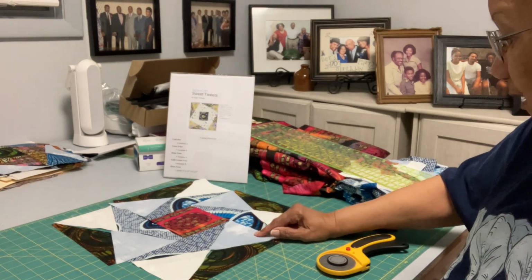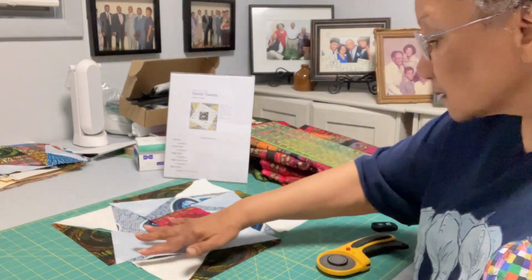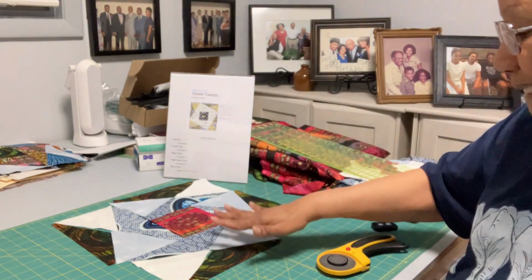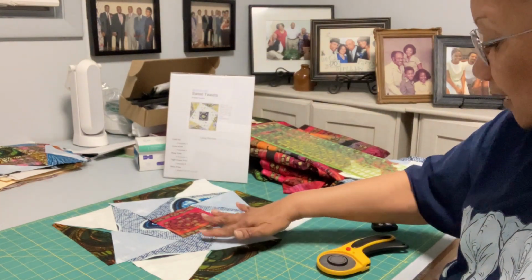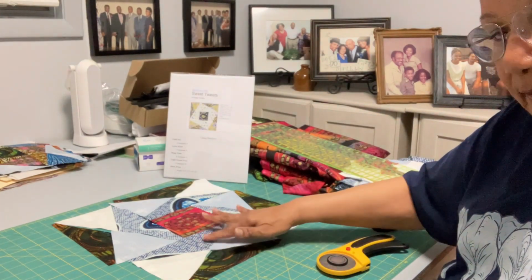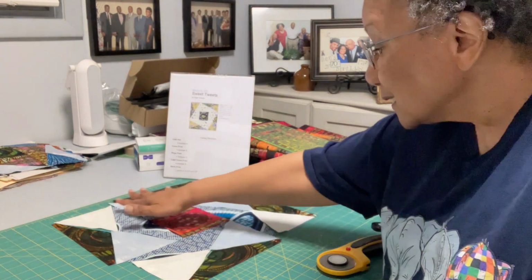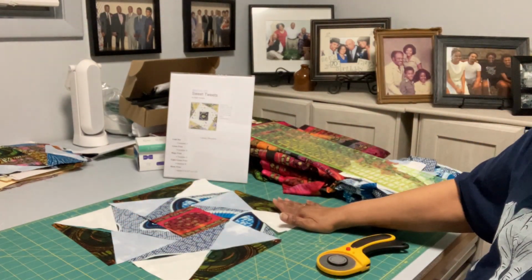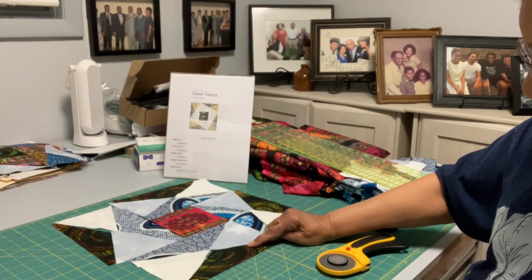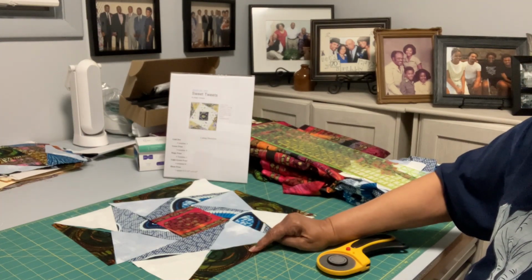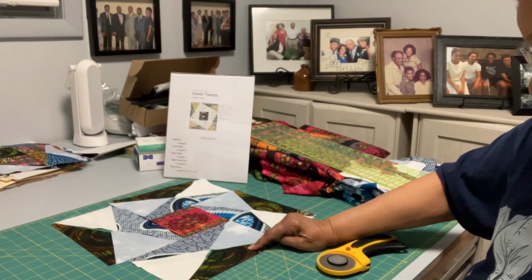So my suggestion is lay your pieces out like this, so you know exactly what side of A to sew to the B triangles. I'll say that again. Lay your pieces out so that you will know exactly what side of the A triangle has to be sewn to the B triangle.